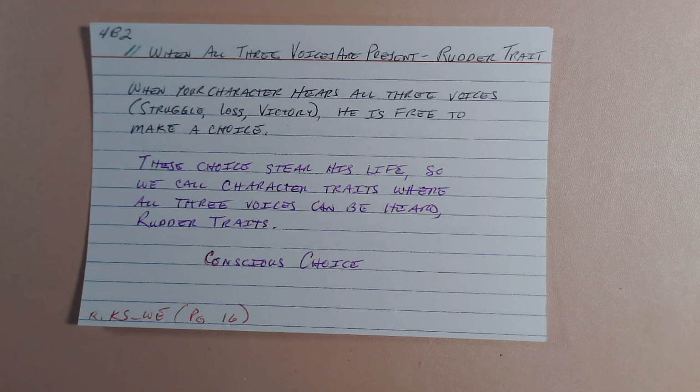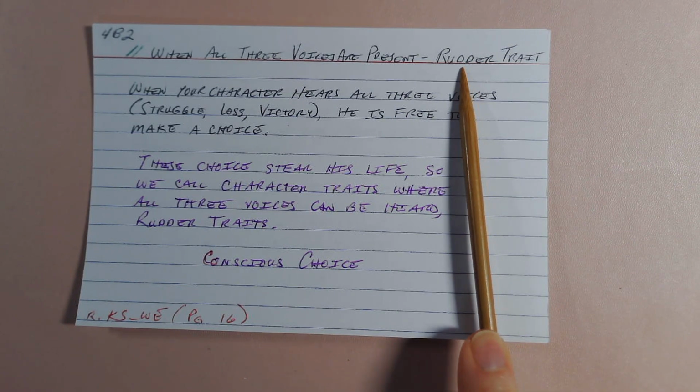So now today we're going to take a look at what kind of character trait positioning you have when all 3 voices are present. You might be surprised that that isn't always the case. And since it's easiest to imagine that all 3 voices are present, that's where we're going to start. And we're going to say that a character trait where all 3 voices are present in the mind of your character means that that character trait is in what we'll call the Rudder position.